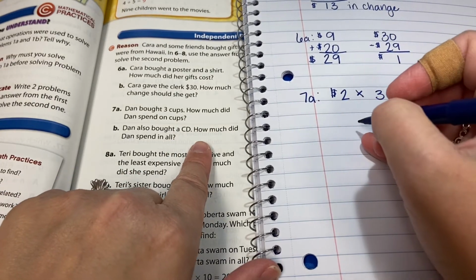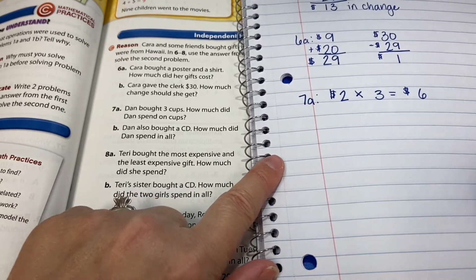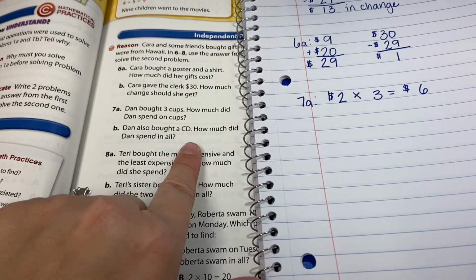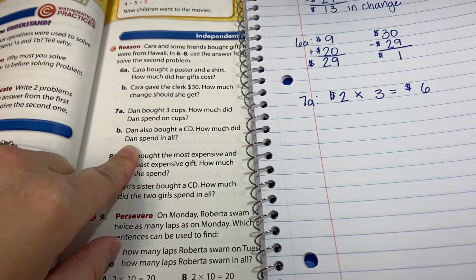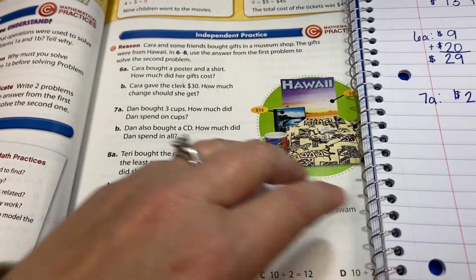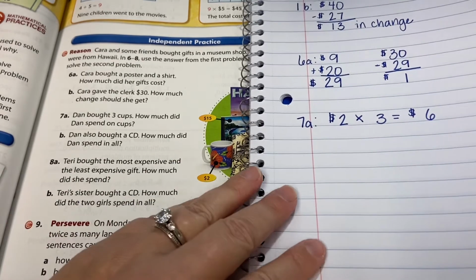The second part of that question, read it, Vera. Dan also bought a CD. How much did Dan spend in all? So what do we need to do now, Vera? If he also bought a CD with his cups, what do we need to do now?